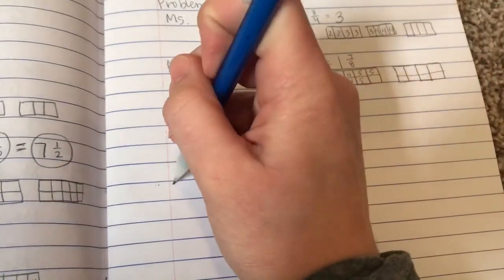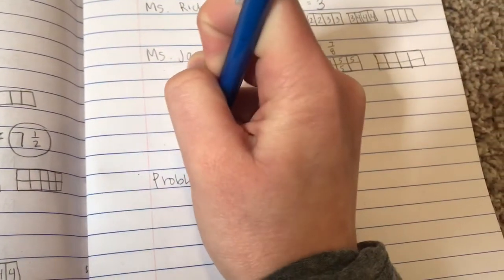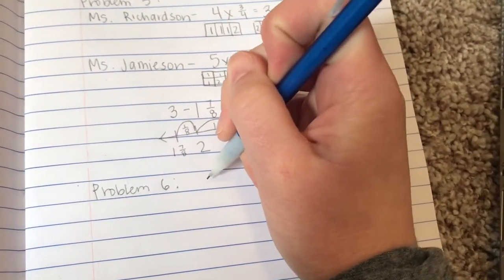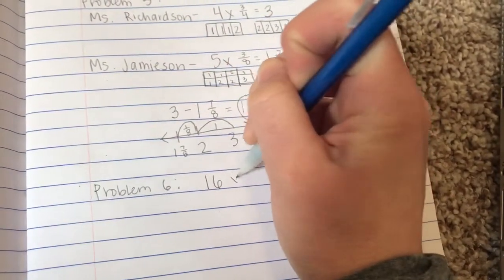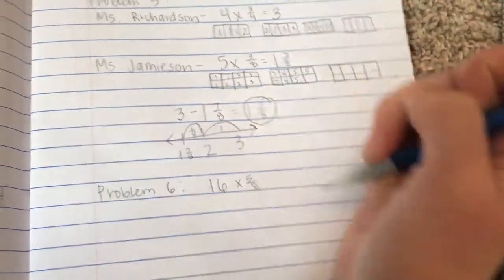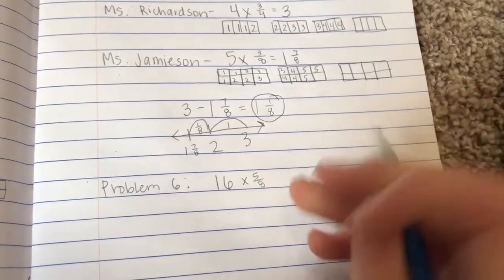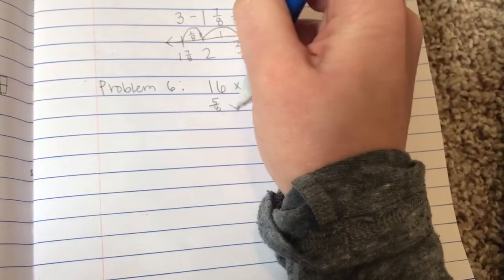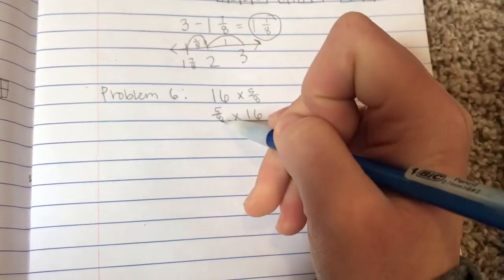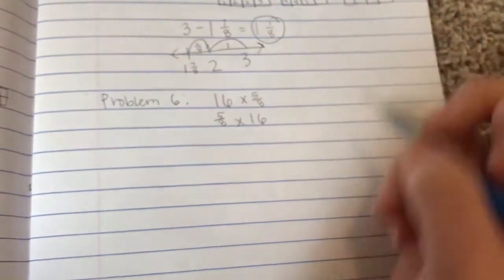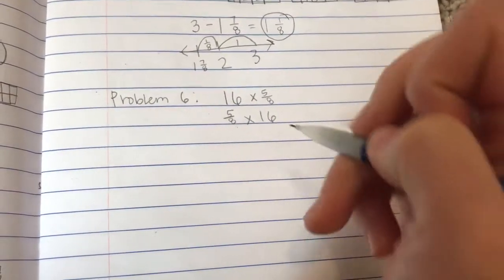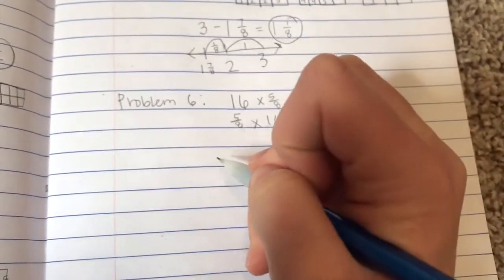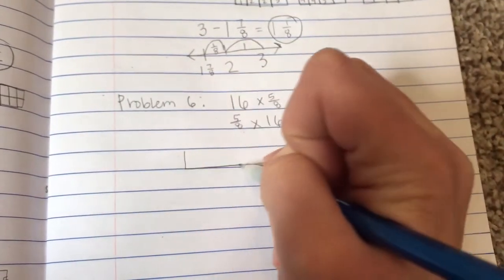I'm going to write it down here. Problem 6. Now, she has 16 pounds, and she wants to use 5/8 of it. So I have 16 times 5/8. I want to write it as 5/8 times 16 because I really am taking 5/8 of this whole 16. Okay? And so when I'm finding 5/8 of that 16, I start by drawing my bar diagram.